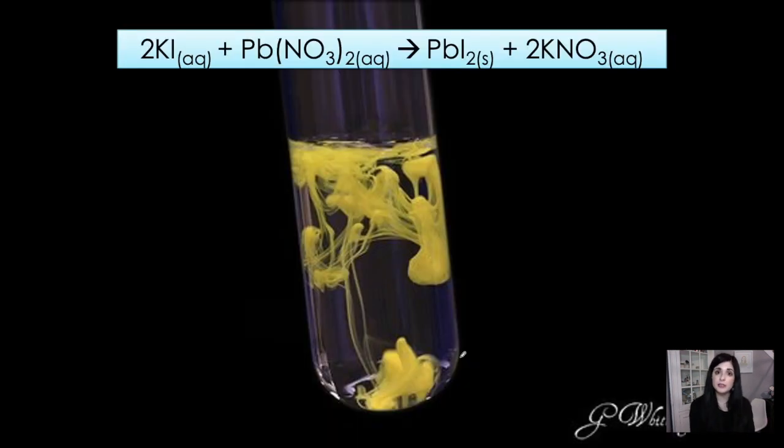Your solubility chart will tell you whether or not you are producing a solid precipitate, if you are producing a solid material as a result of combining these two compounds together. So what this reaction is stating is that aqueous potassium iodide, so aqueous means it's a water solution, it's dissolved in water.